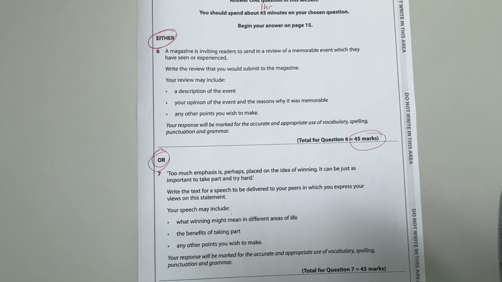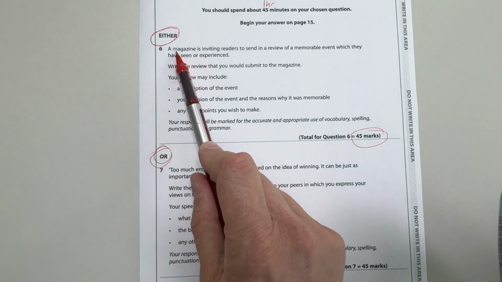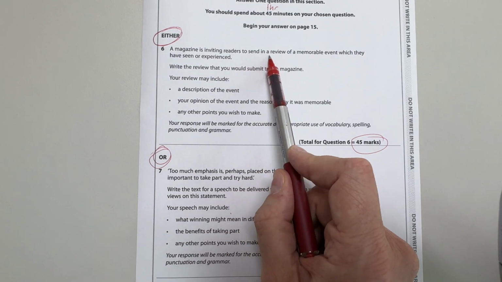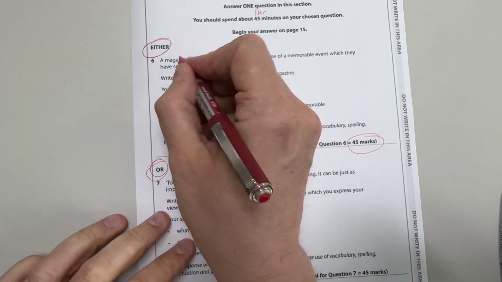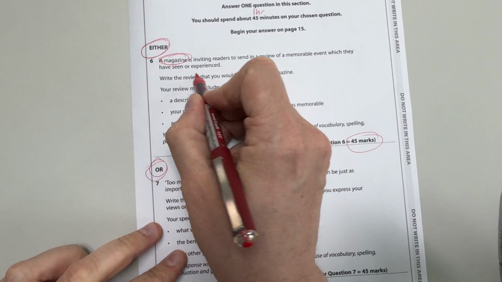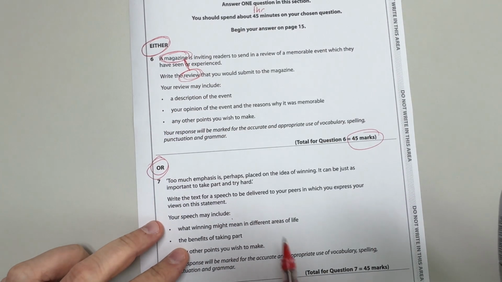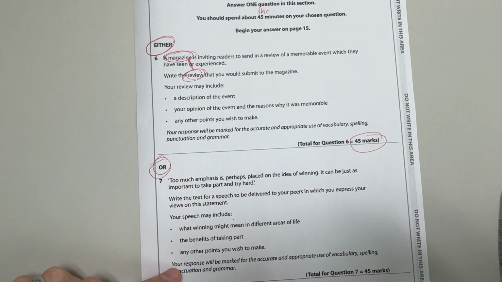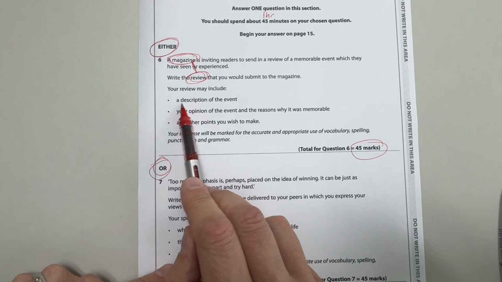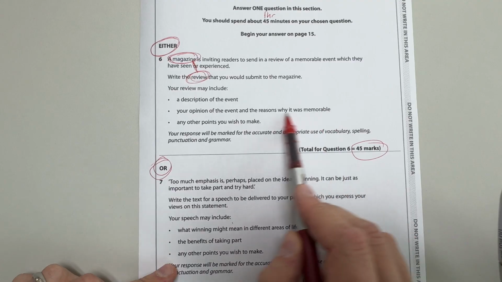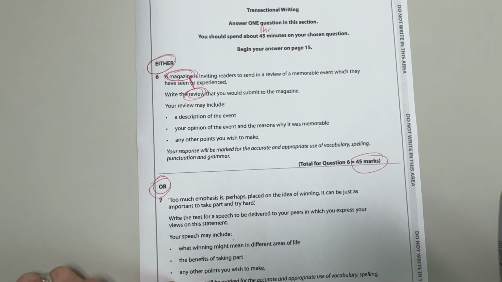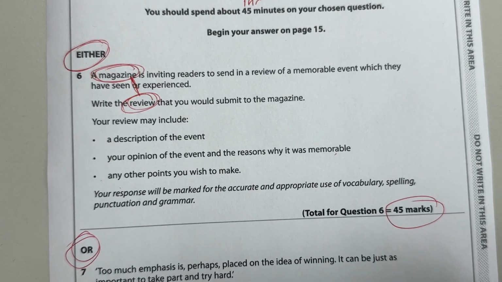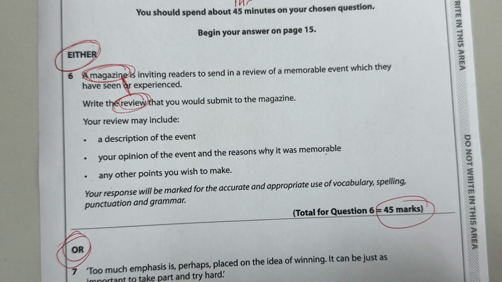And in this case, on this particular paper, your choice is a magazine. Your magazine is inviting readers to send in a review of a memorable event which they've seen or experienced. Write the review, so that's your text type and that's your form, magazine review. Write a review that you would submit to the magazine. Your review may include a description of the event, your opinion of the event and reasons why it was memorable, and any other points you wish to make. So clearly there's a bit of a link here with the game of polo and the tin bath, because they were both about events that were really rather remarkable or memorable.